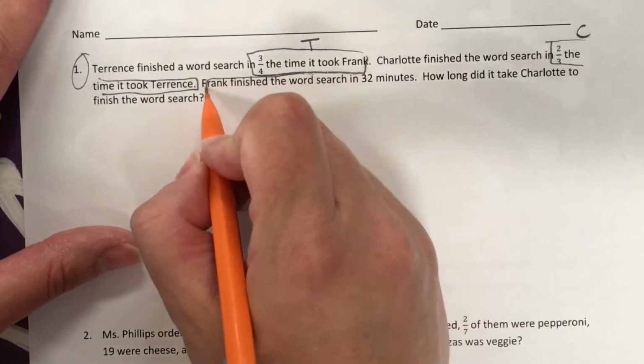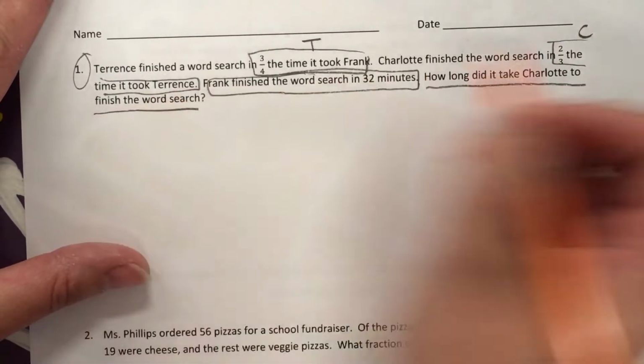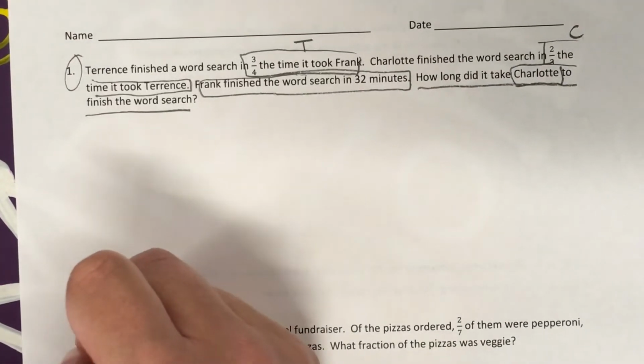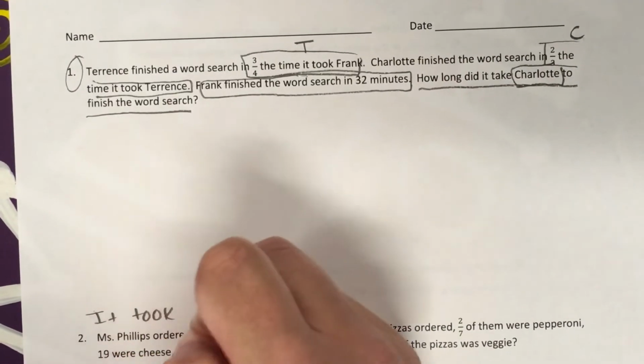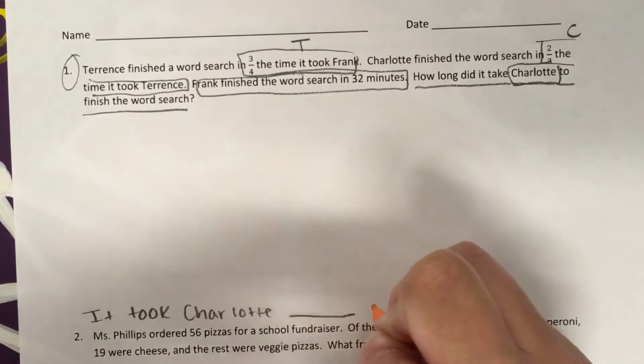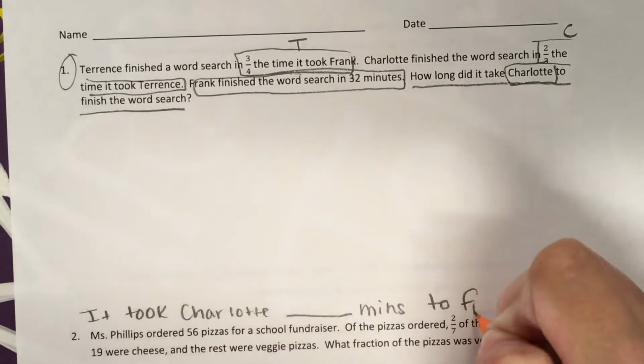Frank finished the word search in 32 minutes. How long did it take Charlotte to finish the word search? So answer statement here, it took Charlotte blank minutes to finish.